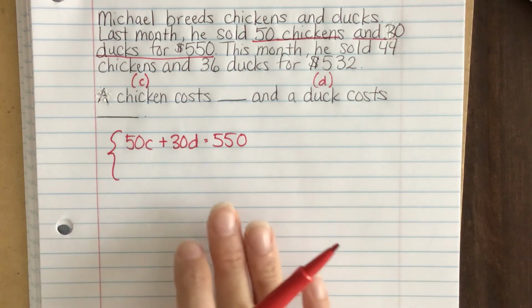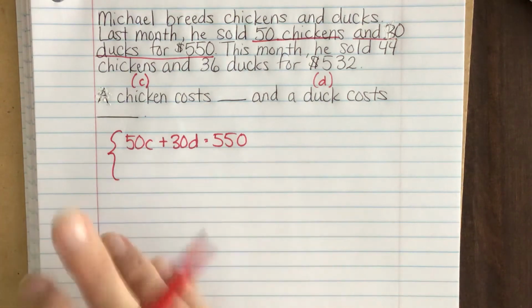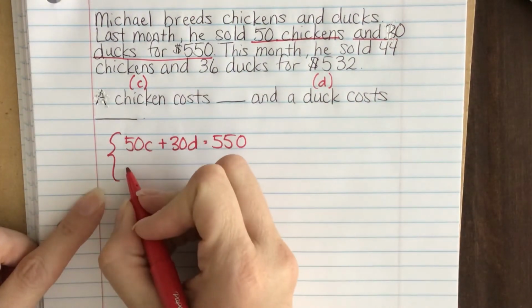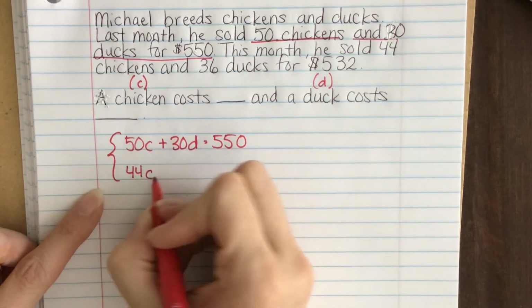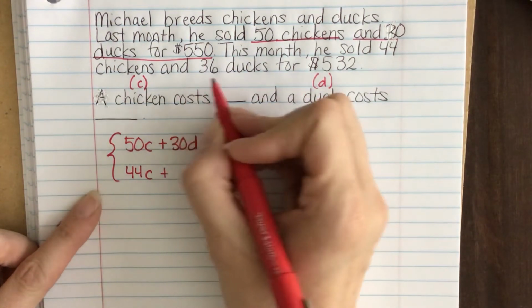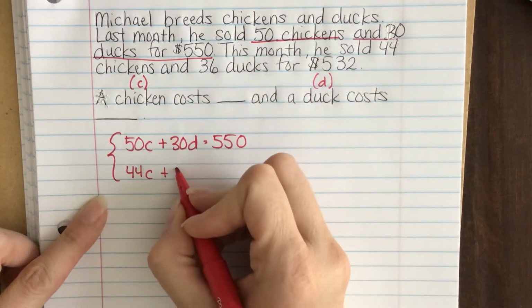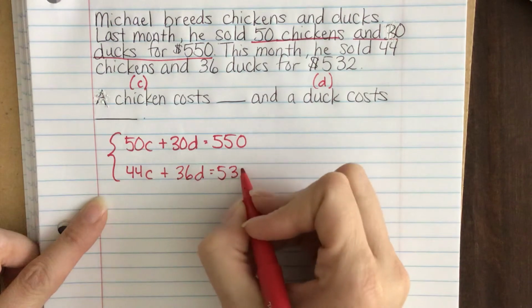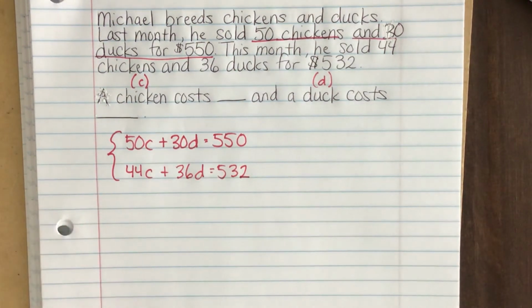Based on the first equation, you should understand how to set this up: 44 times the cost of a chicken, plus 36 times the cost of a duck, equals 532. At this point, you're going to want to solve for a variable, or solve by graphing. You could do one of the two methods.